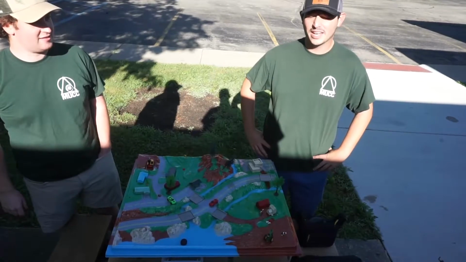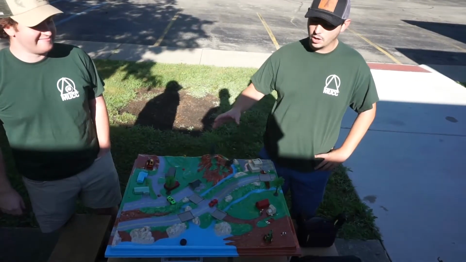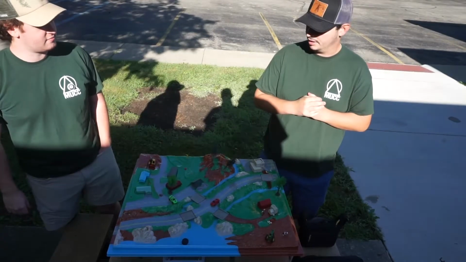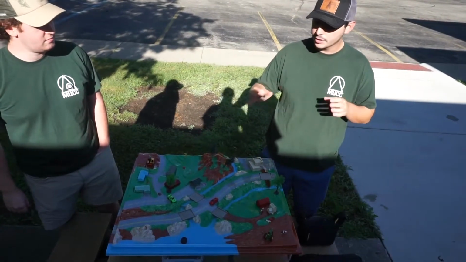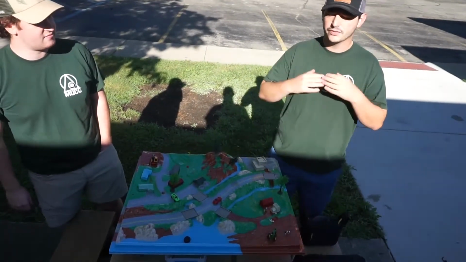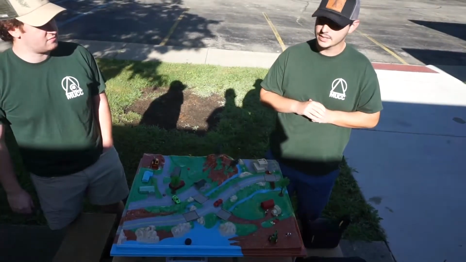We're here in the back of the Lansing office to show you all a little bit about watersheds and use our awesome EnviroScape model here. So our EnviroScape model is a pretty cool tabletop demonstration of how different types of pollution enter our waterways.